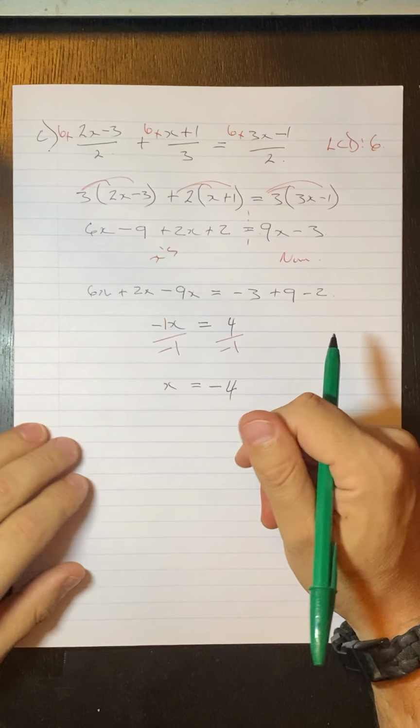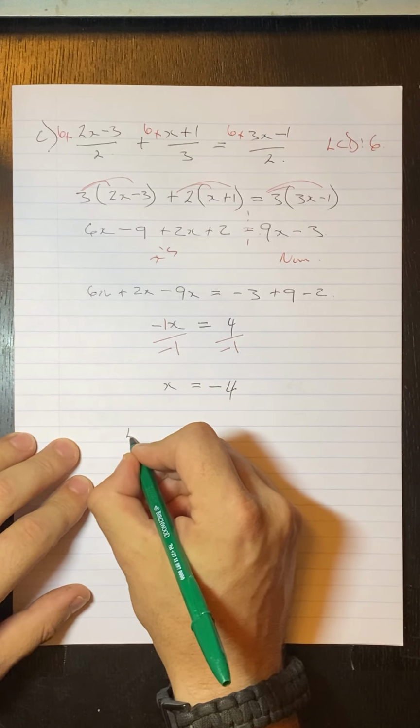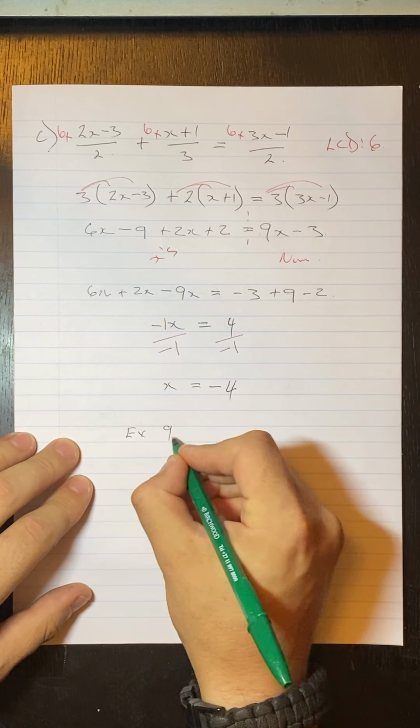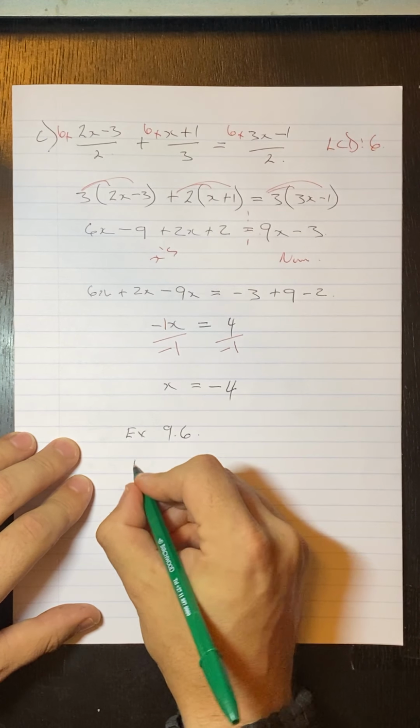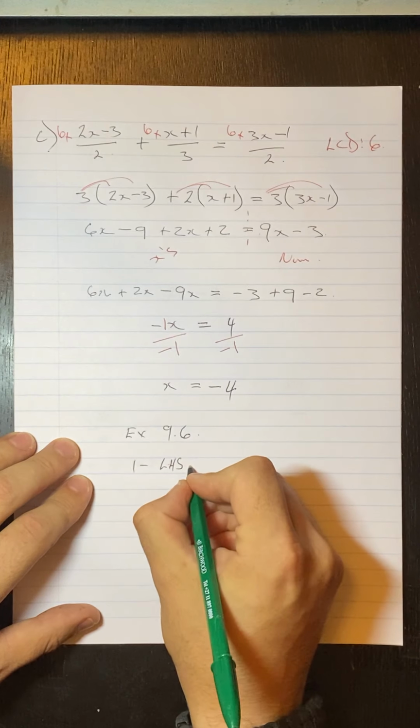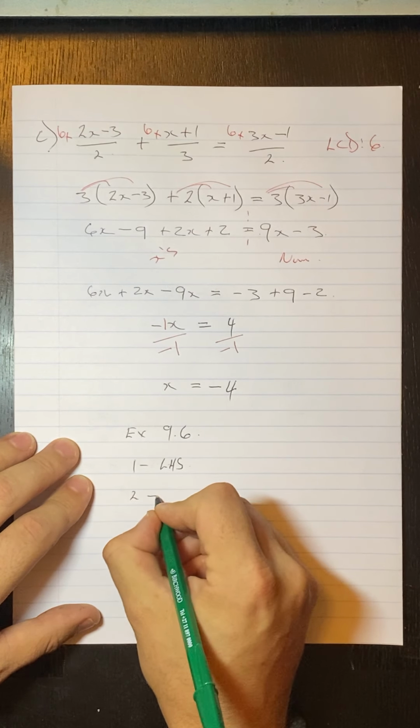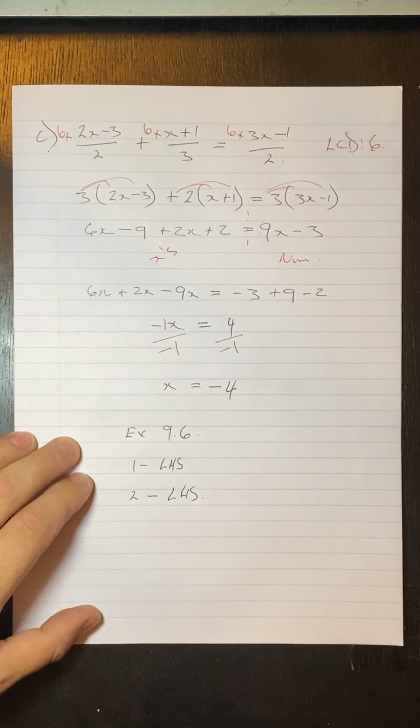Okay, so grade 9s, for homework, I would like you to do exercise 9.6. Number 1, the left-hand side. And then number 2, the left-hand side for me, please. Thank you.